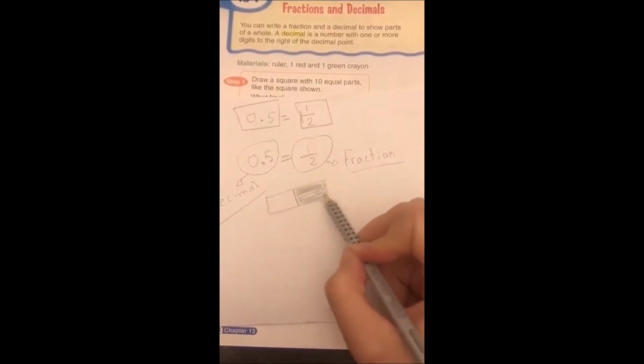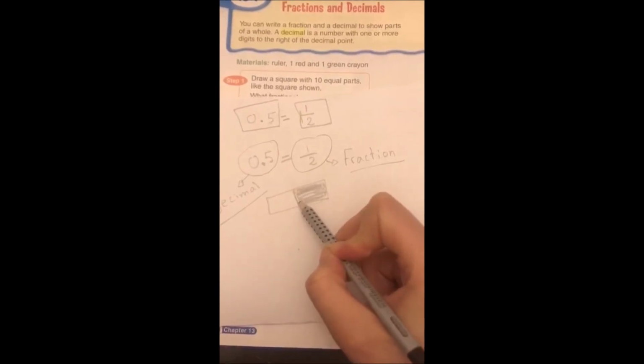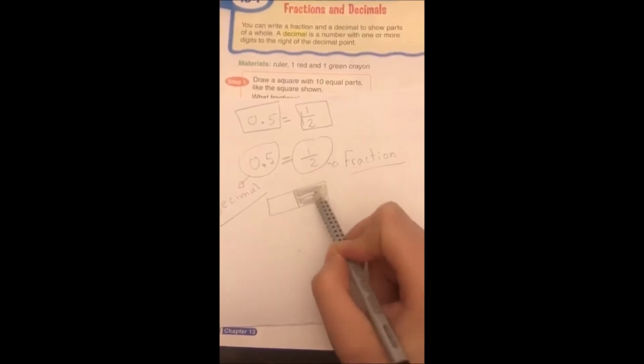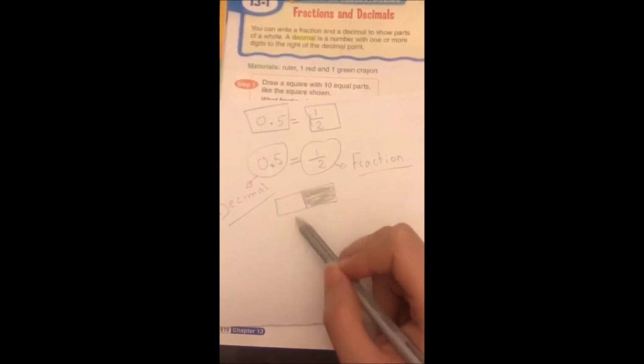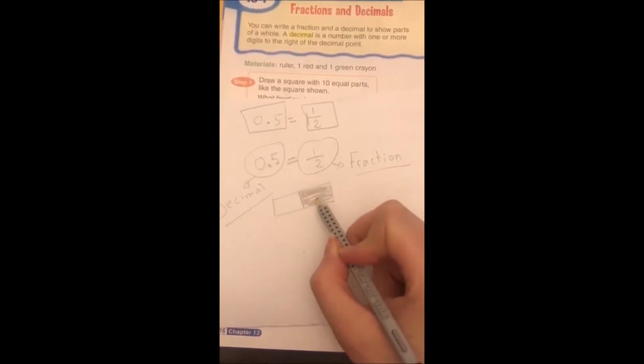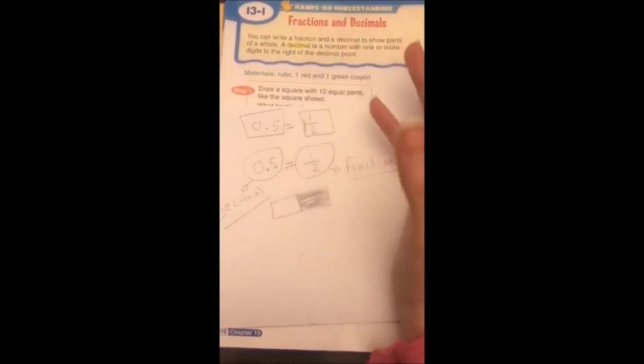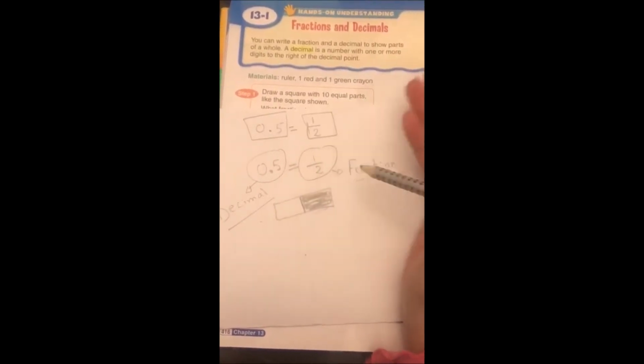This is my whole. When I divide it into two and shade this part here, it is a half, or we can call it 0.5. This decimal shows a part of a whole, and this fraction shows a part of a whole. So this is what they mean by fractions and decimals help us show parts of a whole.